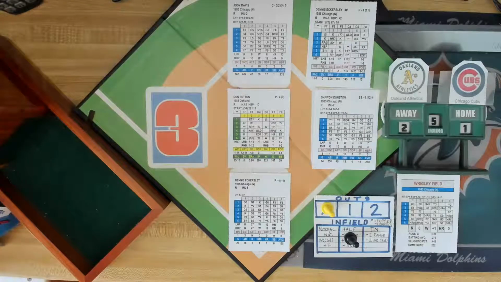Was Lansford traded by the Angels to the A's? I think he was. I know he wasn't on the A's his whole career, but he spent most of his time in Oakland.